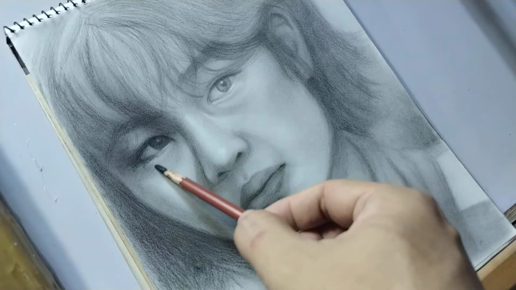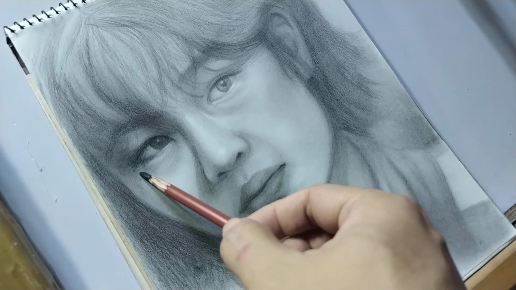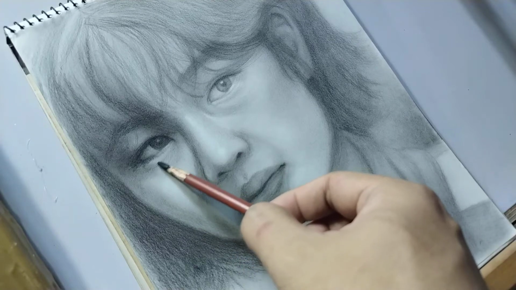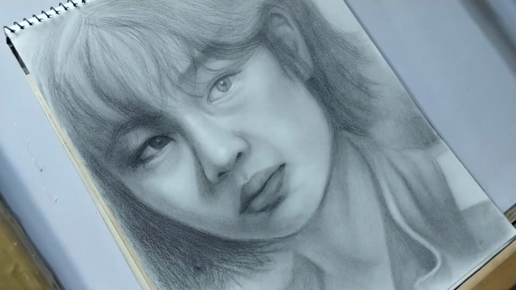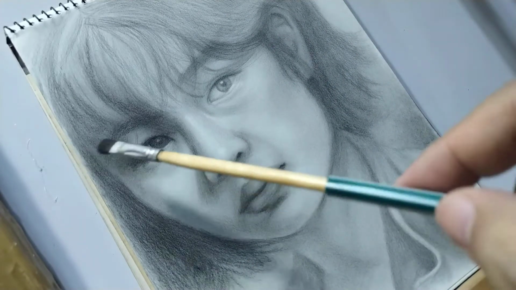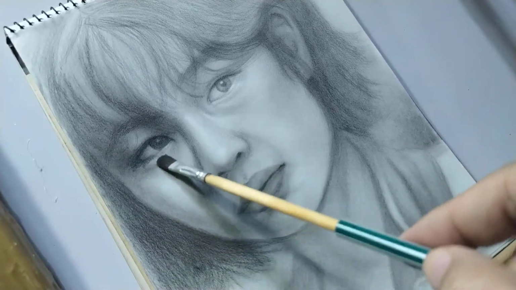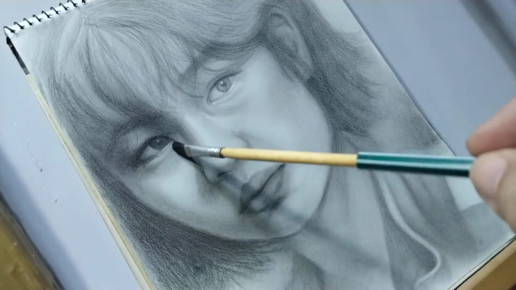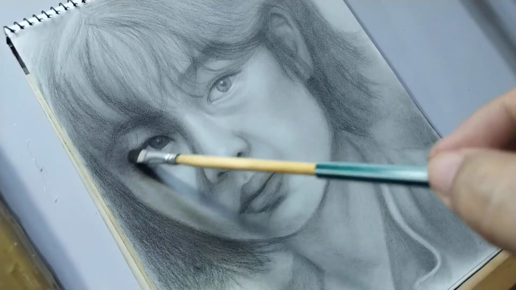And just adding some values, deepen this shape here. Okay.